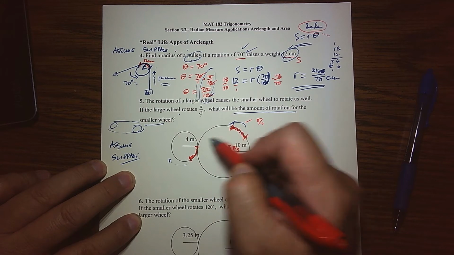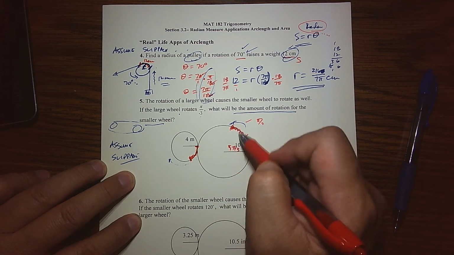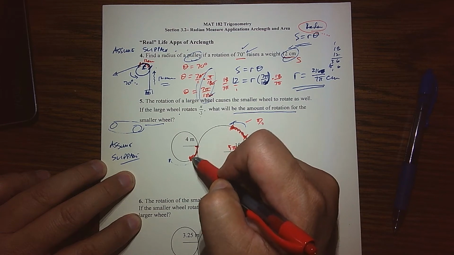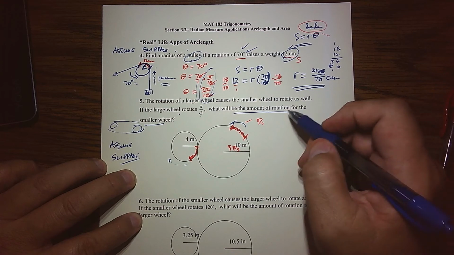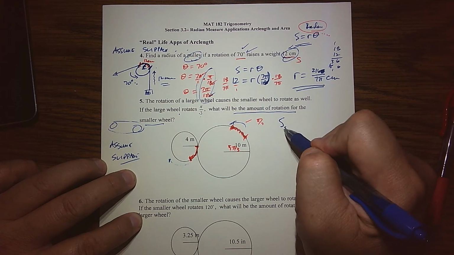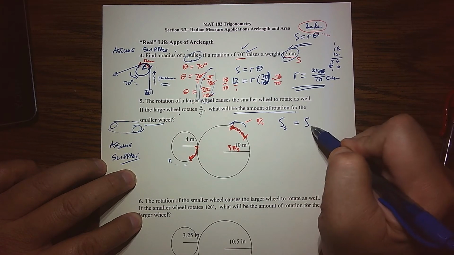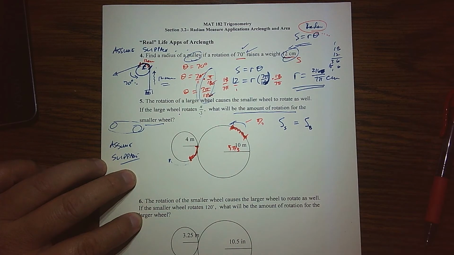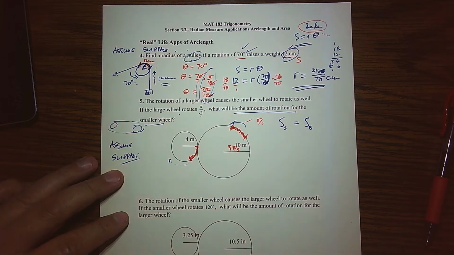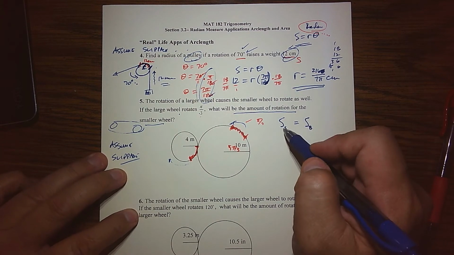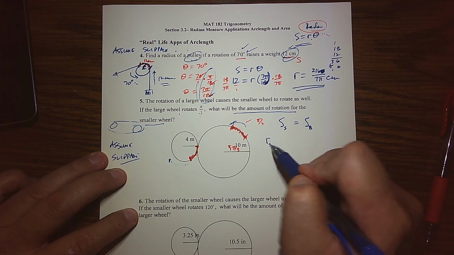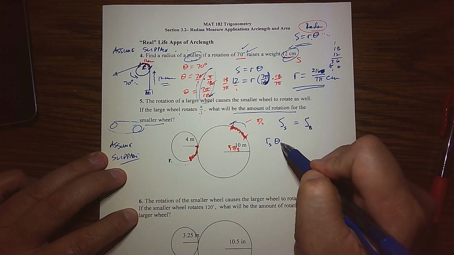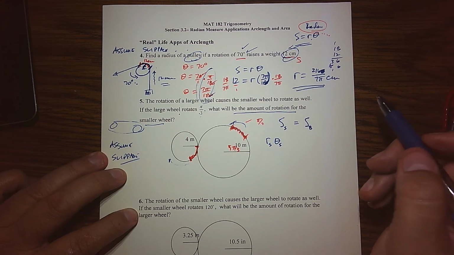As we rotated, we went through that distance on both wheels. So essentially, let me write it this way. The arc length of the smaller wheel should be equal to the arc length of the bigger wheel. I'll call the smaller wheel s sub S, and I'll call the big wheel s sub B. What do we know? According to our formula, for this guy, it's the smaller radius and the central angle for that.